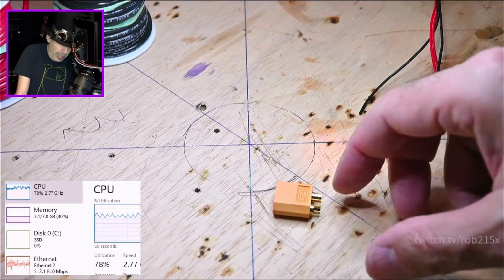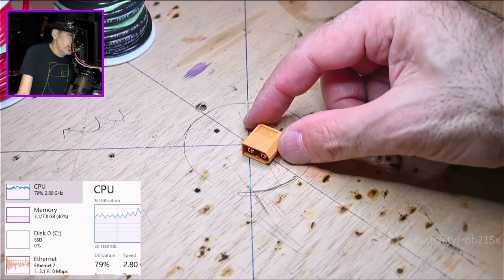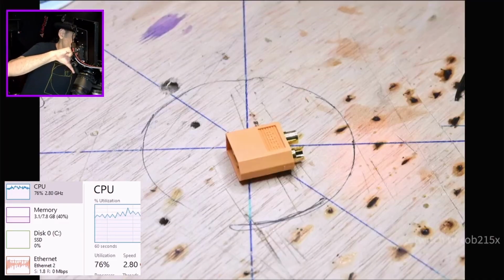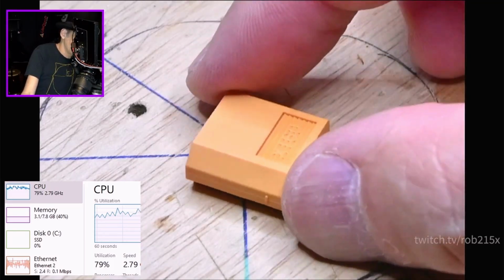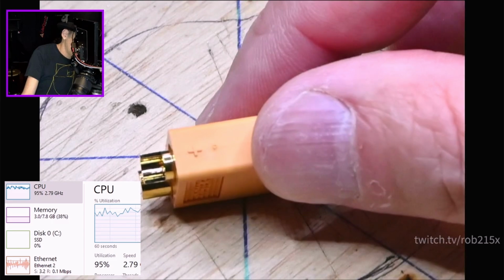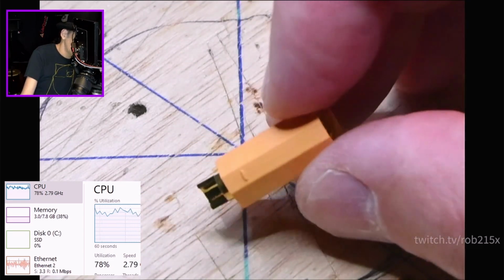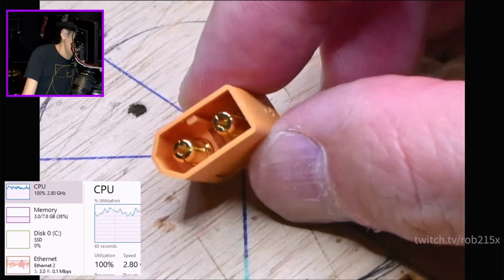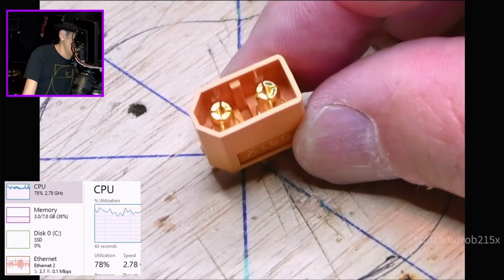I have this, an XT60 connector. This is a pretty standard drone connector. It's labeled plus on this side and minus on this side, and it's shaped so you cannot plug it in the wrong way. It's a pretty handy connector.